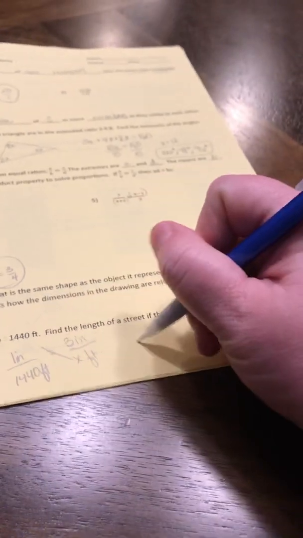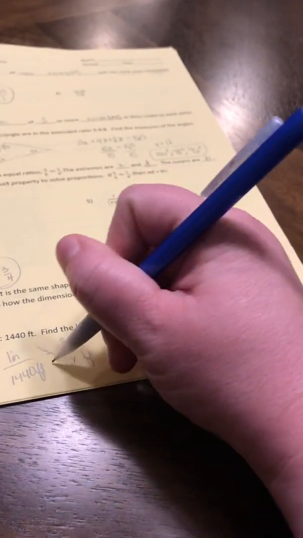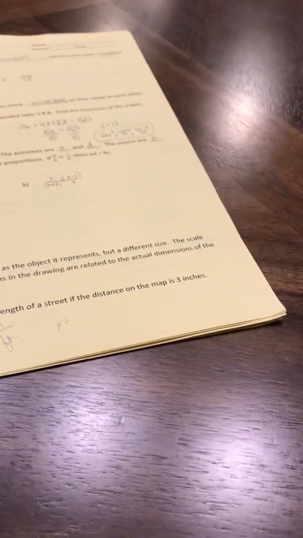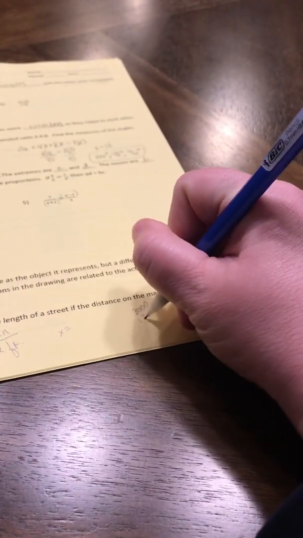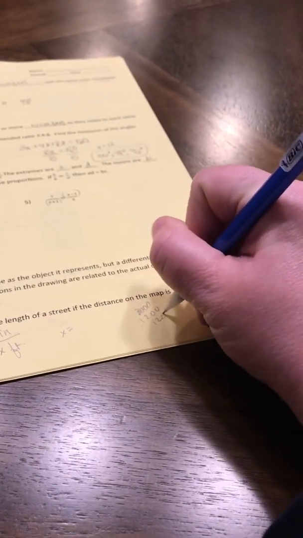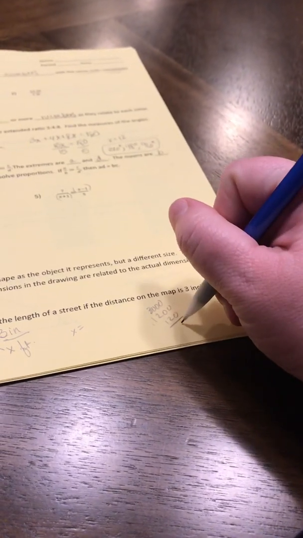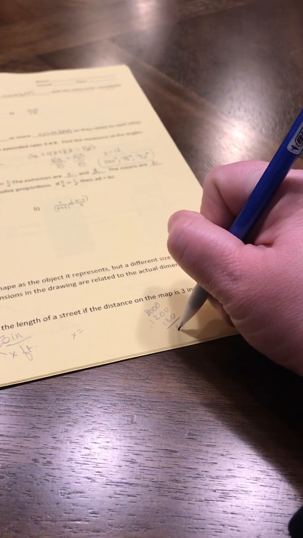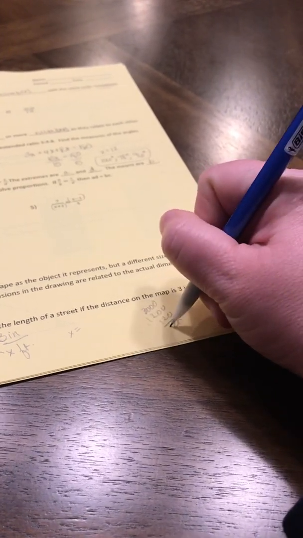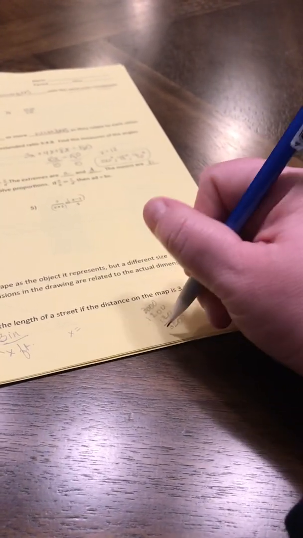X times 1 is x. And 3 times 1,440 is, well, we can do this. Let's see here. 3,000 plus 1,200 plus 120. So we've got a 0, a 2, a 3, and a 4.